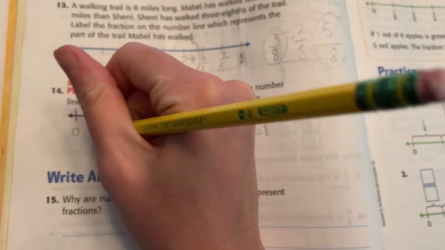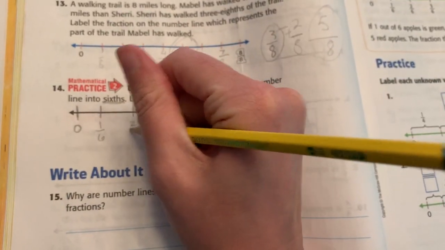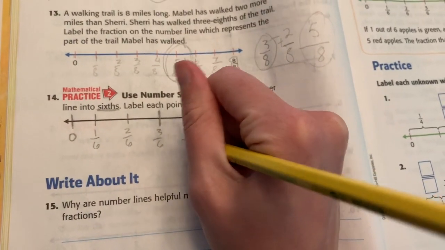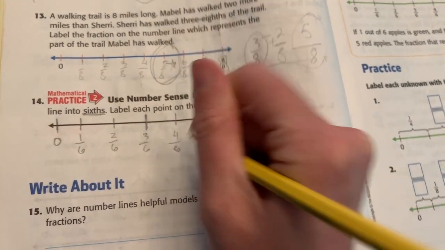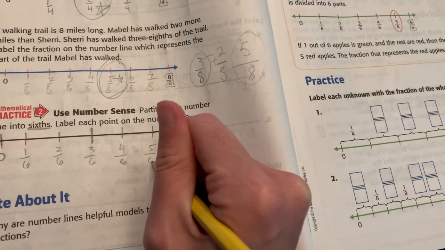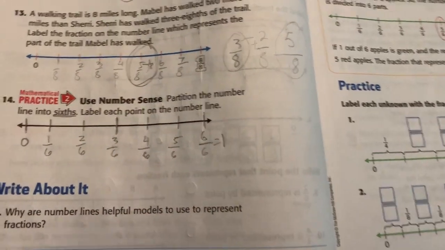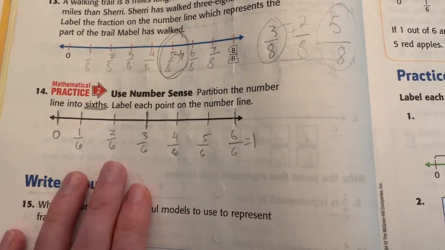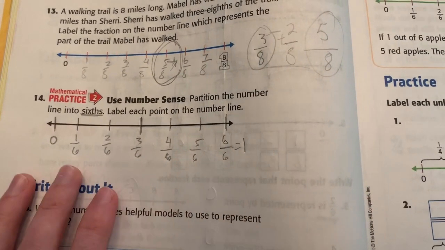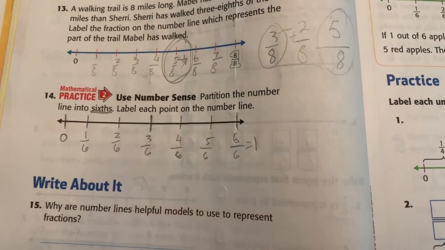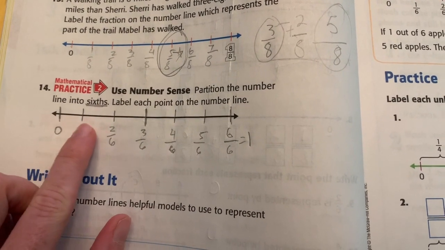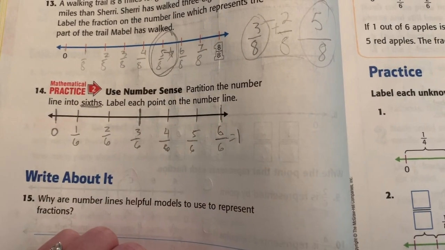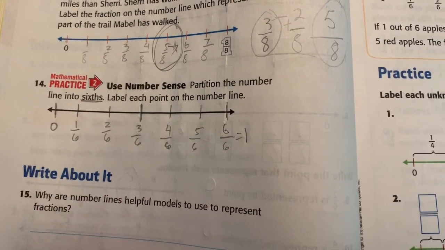So we have 0, here we have 1/6, we have 2/6, 3/6, 4/6, and finally 5/6, and 6/6, which is 1 whole. And I'm just gonna let you take a look at mine for a second because yours should look just like mine. Do your best to keep an equal amount of space between each tick mark. I know it's a little bit hard, but I think that you can do it.